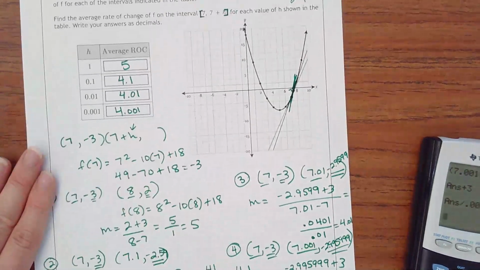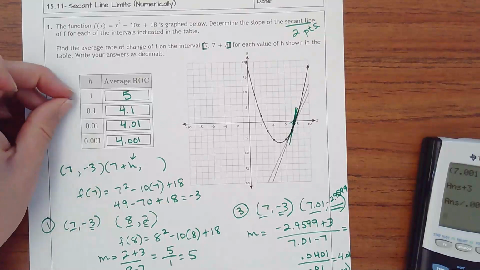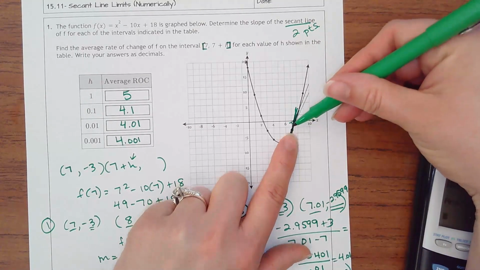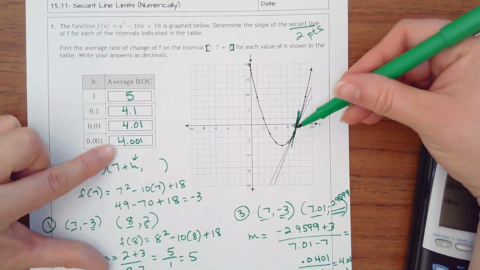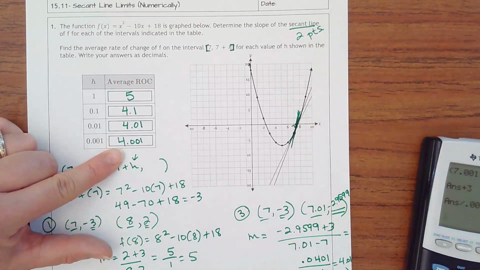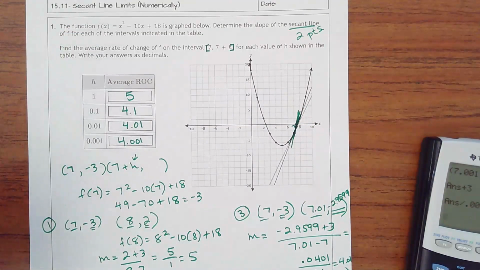So again, what you're noticing is that as this h value, this distance from 7, gets closer and closer, this slope is getting more precise. So we could say here that it's about a slope of 4. And that's what secant line limits are all about.